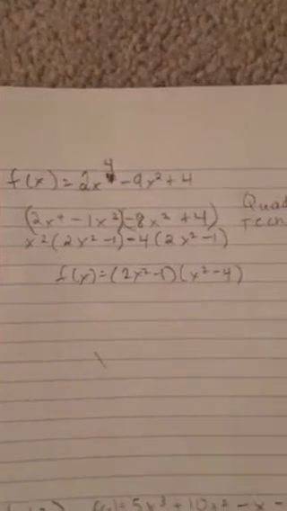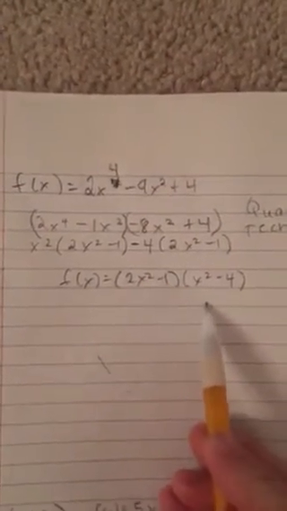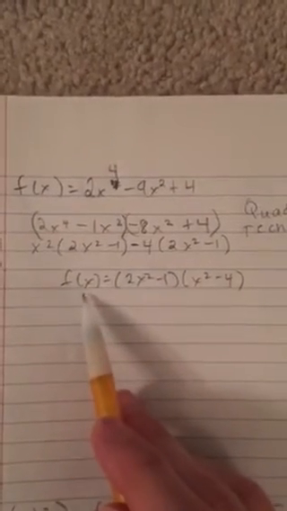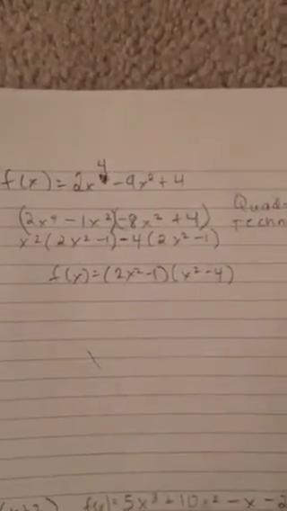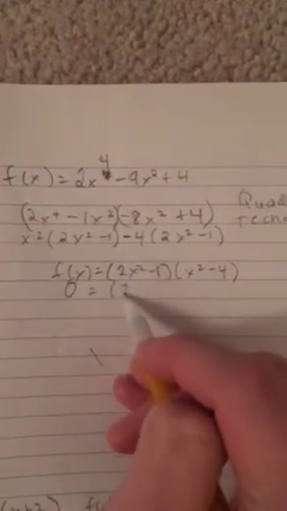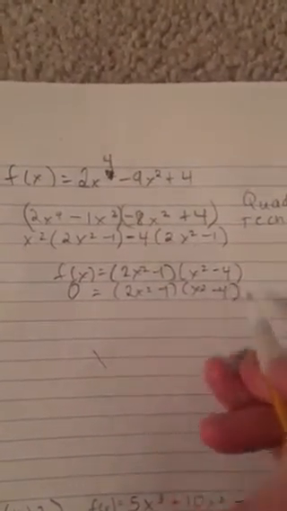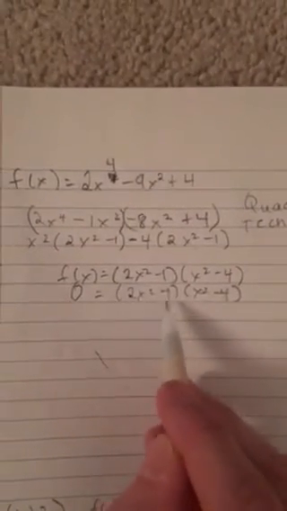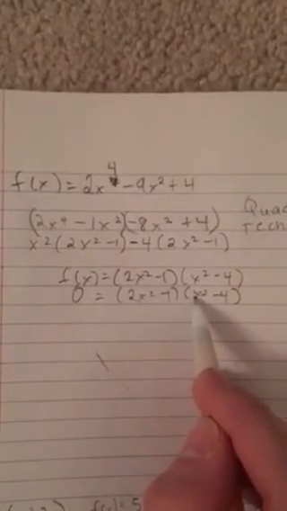Now remember what our goal was. It's to kind of figure out what the solutions are. Well, if this is 0, that would give me an x-intercept, right? Your x-intercept is where your function equals 0. So if I want my function to equal 0, right, then I either need to make this part of the expression equal 0 or this part of the expression equal 0.